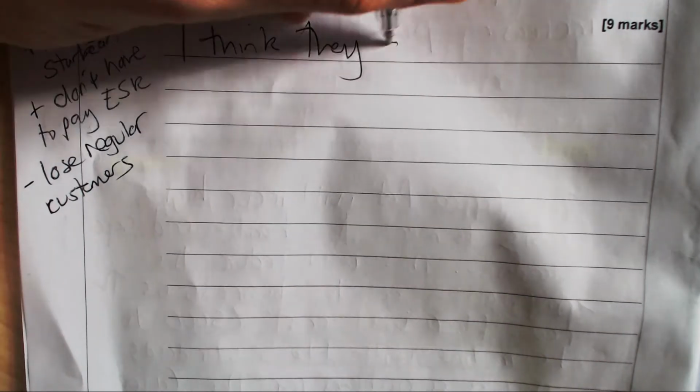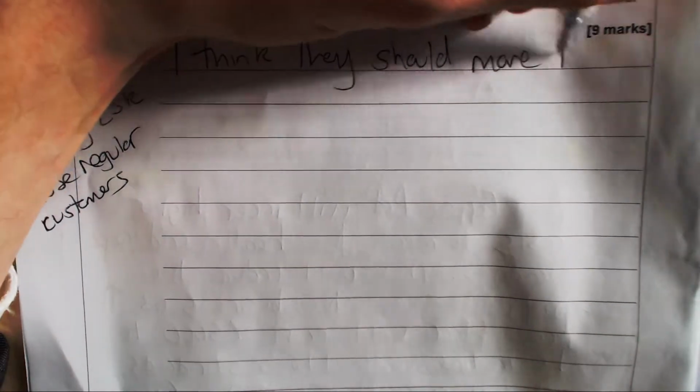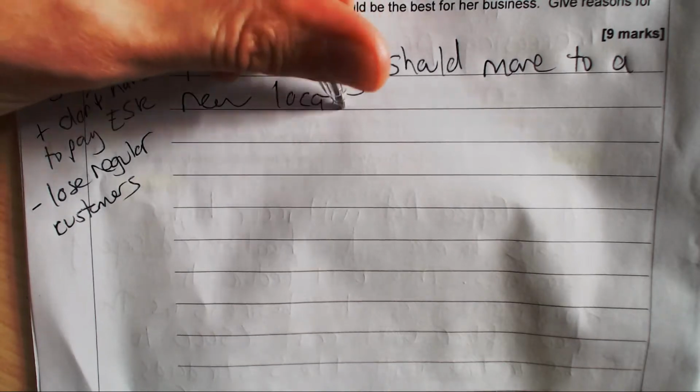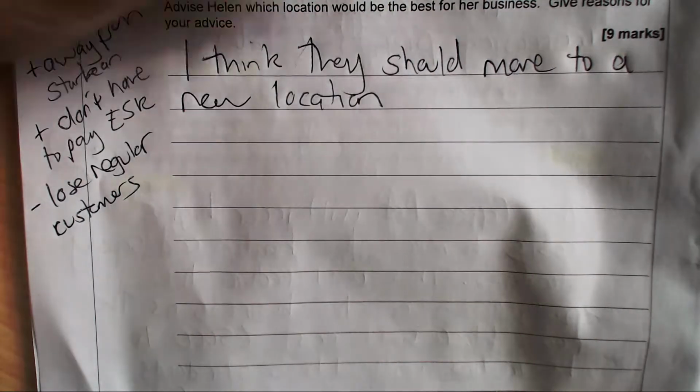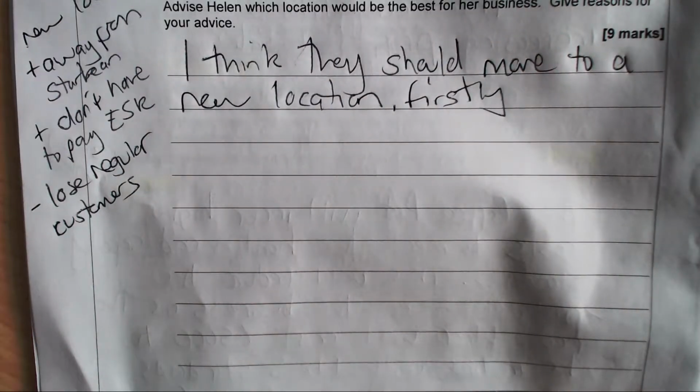So start off with my decision. Always start with your decision. I think they should move to a new location. Okay, firstly, so there's my, I'm clearly labeling, I'm clearly signposting to the examiner.